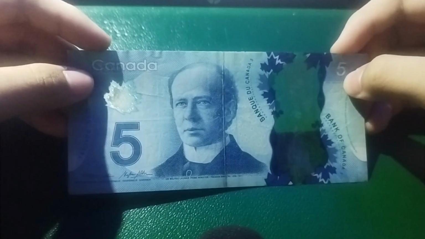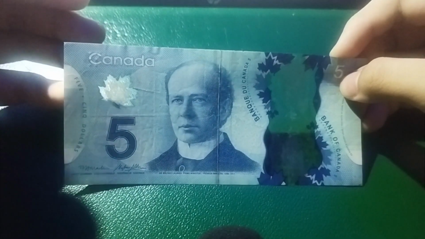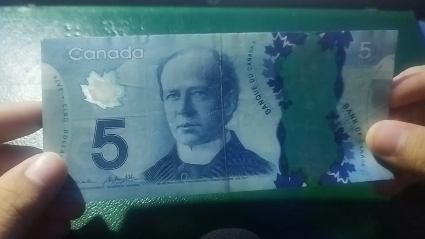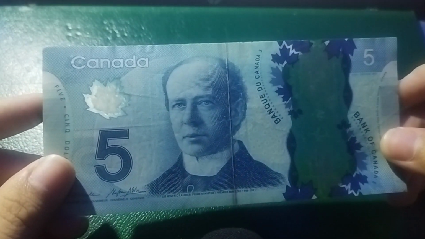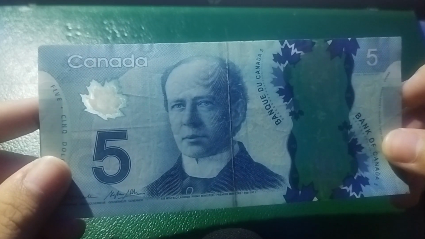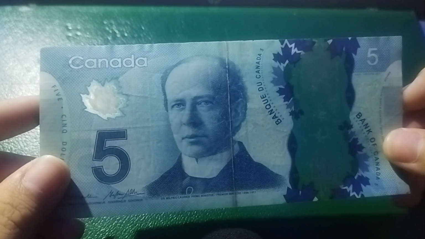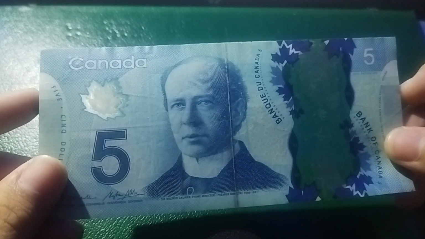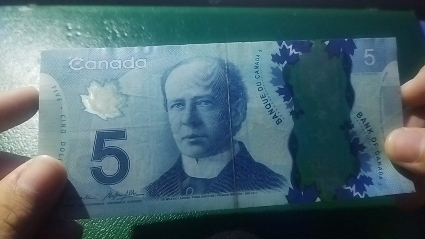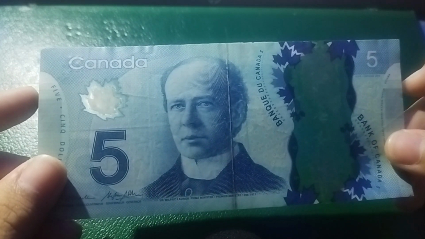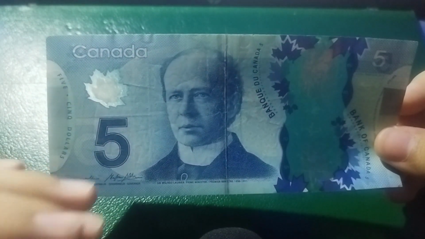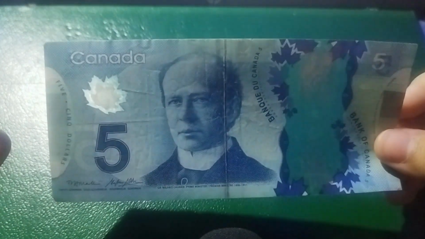So we'll start with the portrait, and then we will go to the security features. On the portrait on the front, we got a portrait of Sir Wilfrid Laurier. He was elected to the House of Commons in 1874. He remained a member of Parliament for 45 consecutive years and was leader of the Liberal Party for 32 of them. Laurier was Canada's first francophone prime minister. If you don't know what francophone means, a francophone is someone who speaks French.